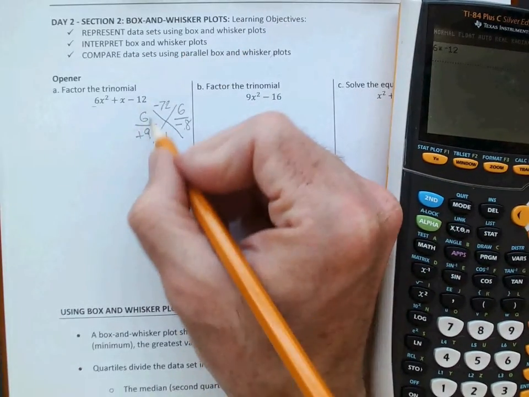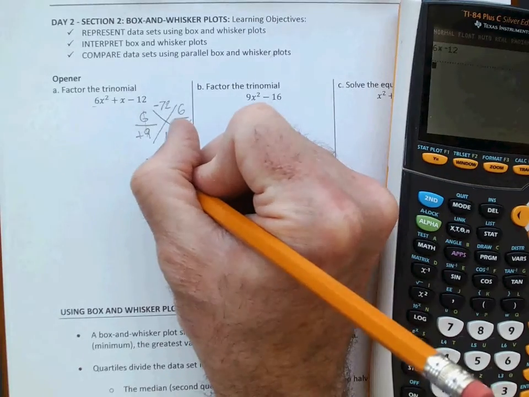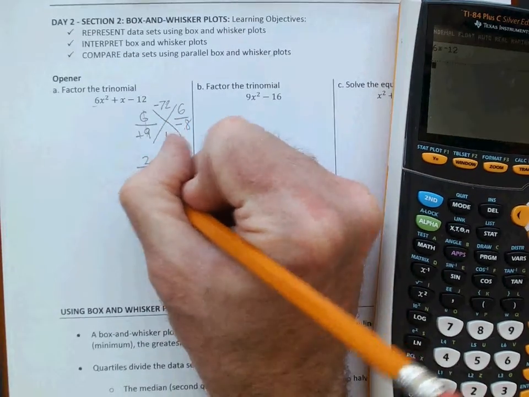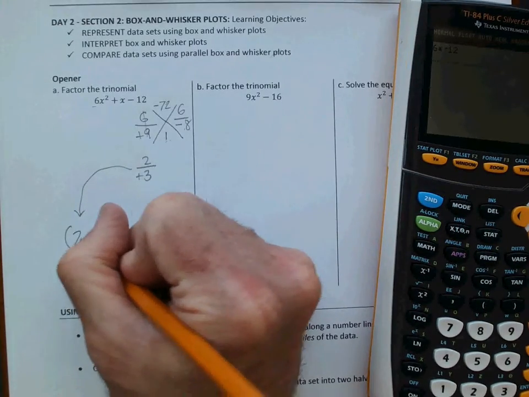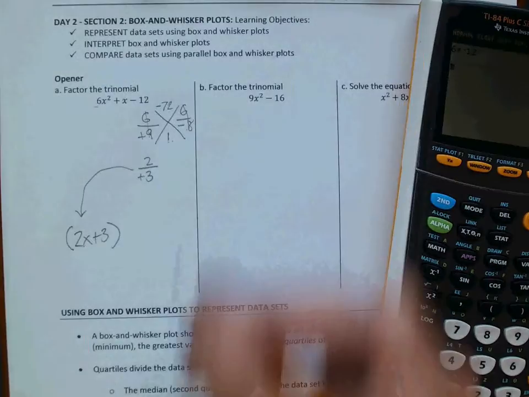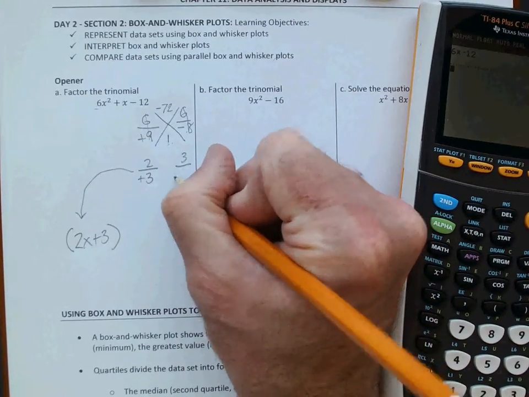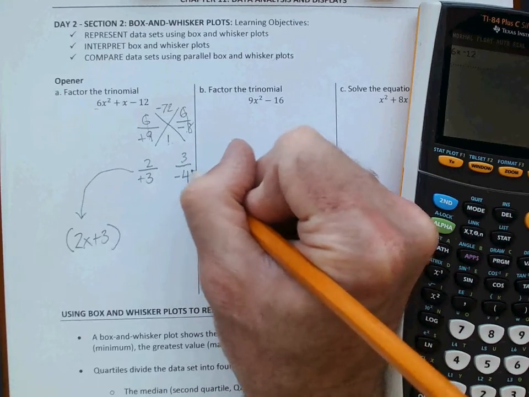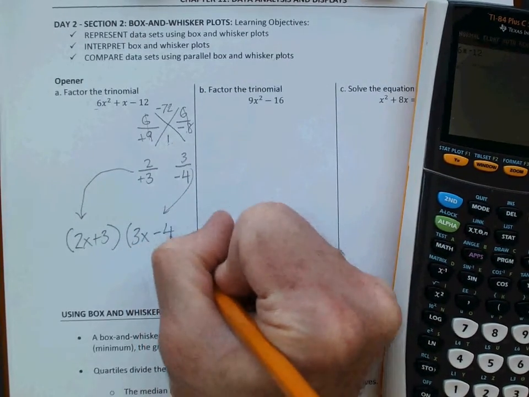Then I'm going to reduce each of the side fractions. 3 goes into 6 and 9, so I'm getting 2 over positive 3. And I get the factor 2x plus 3. Here 2 goes into both 6 and 8. 3 over negative 4. And that gives me the factor 3x minus 4.